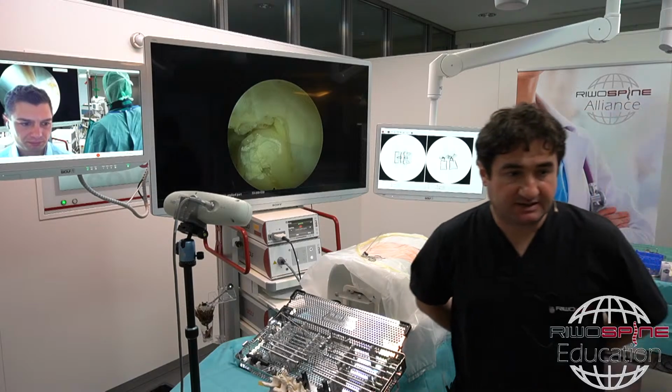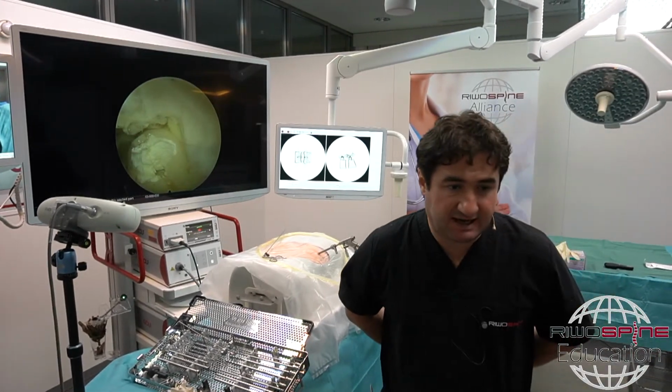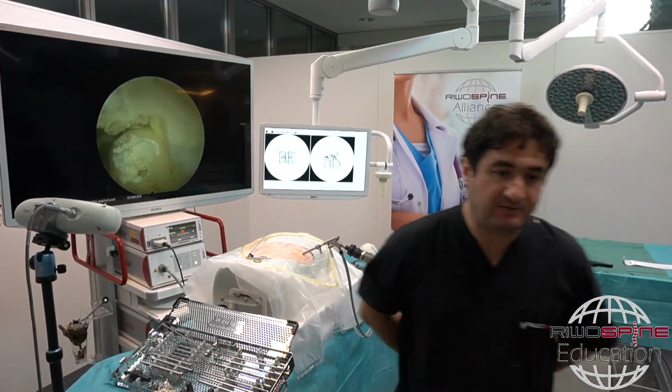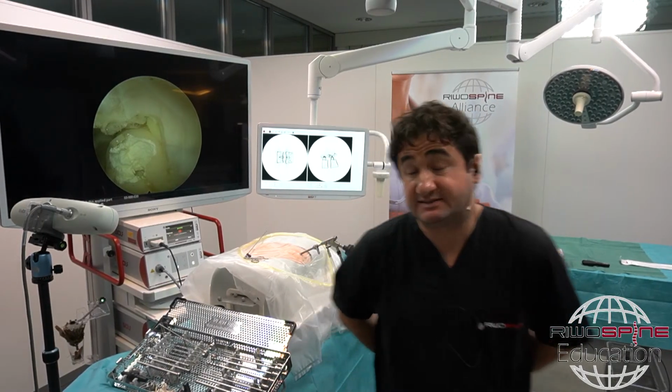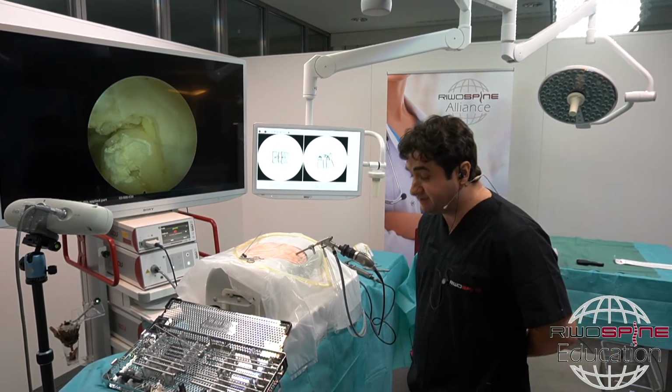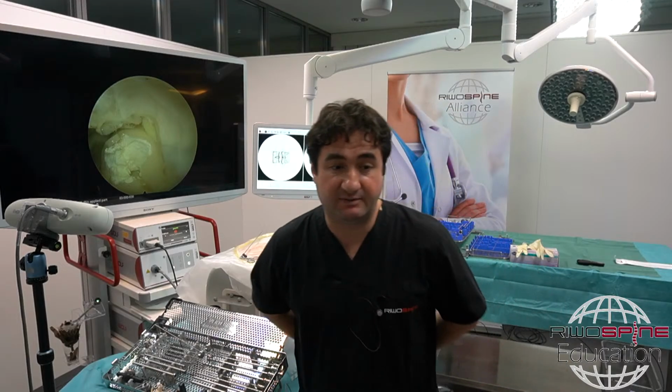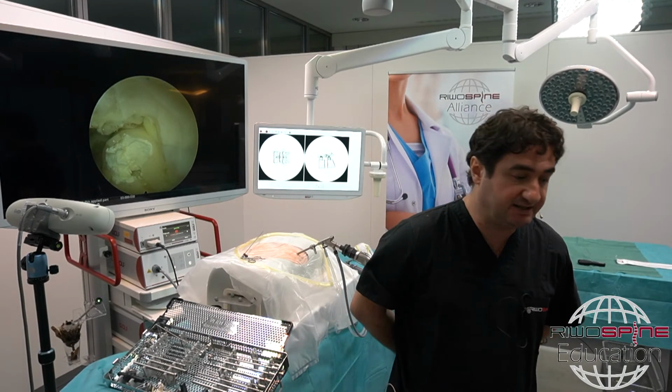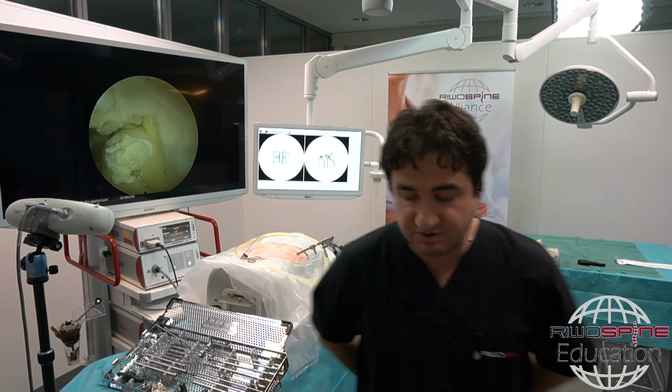Yeah, right. Okay, another question. What is the approach if extraforaminal L5-S1 disc? Definitely it will be extraforaminal approach. Yeah, you cannot reach the extraforaminal area with the interlaminar approach. Then you need to do transforaminal approach.